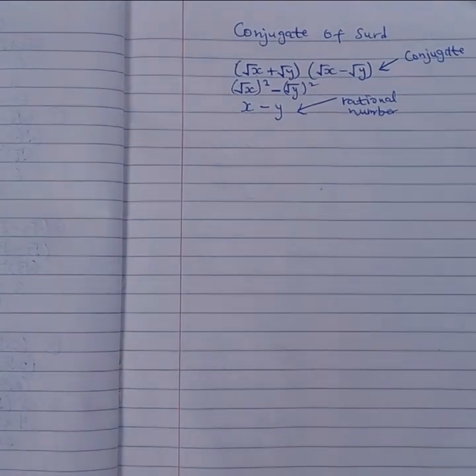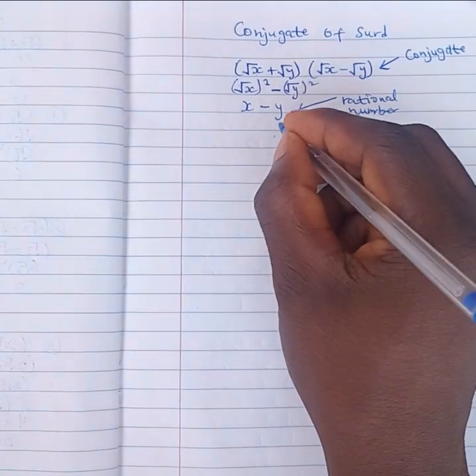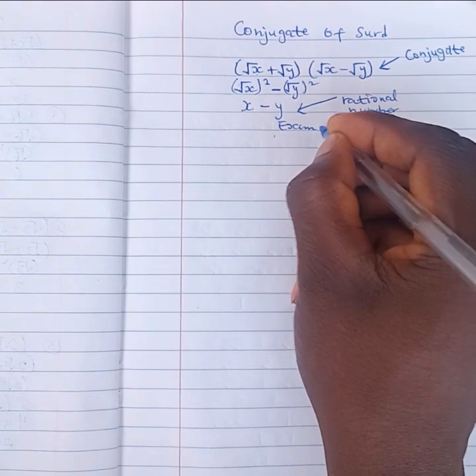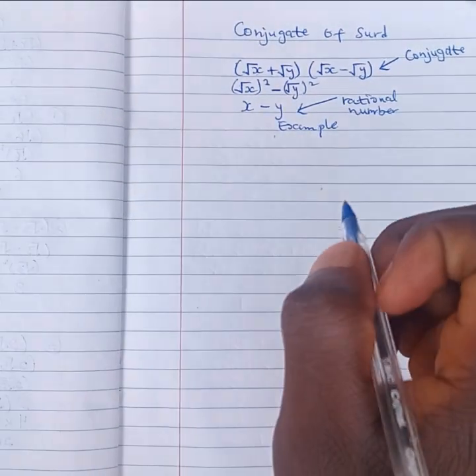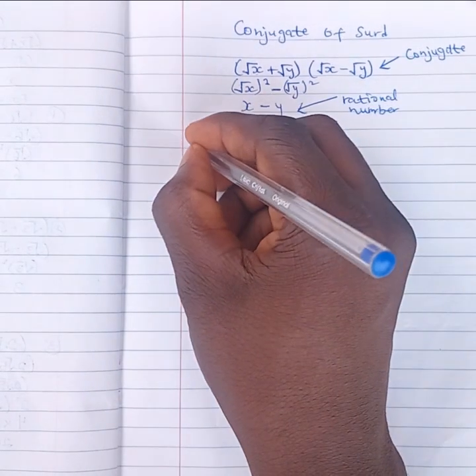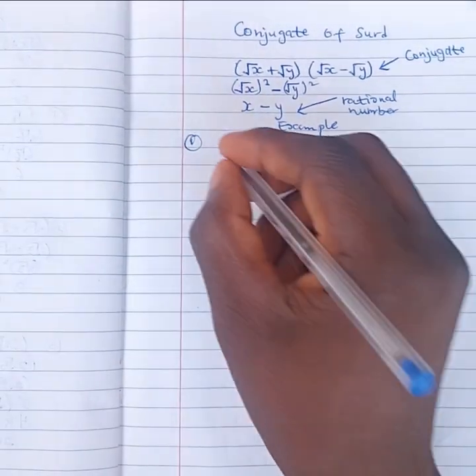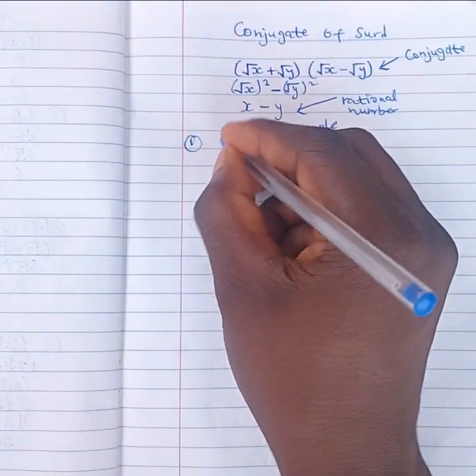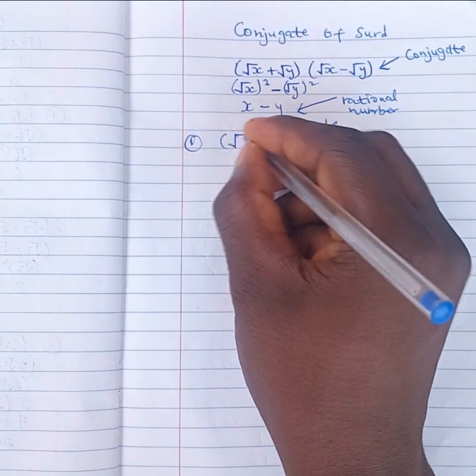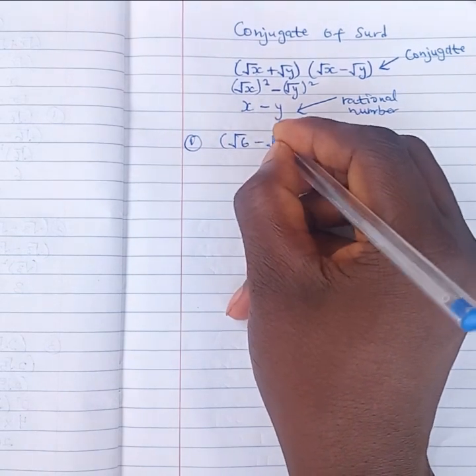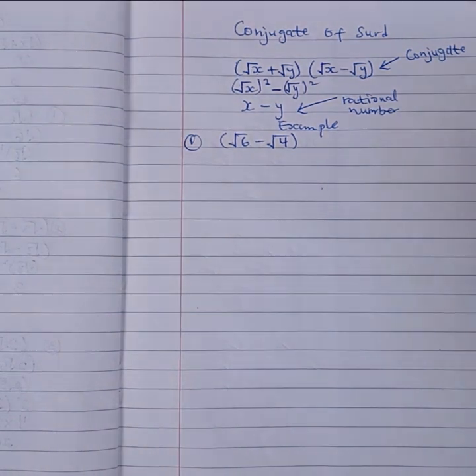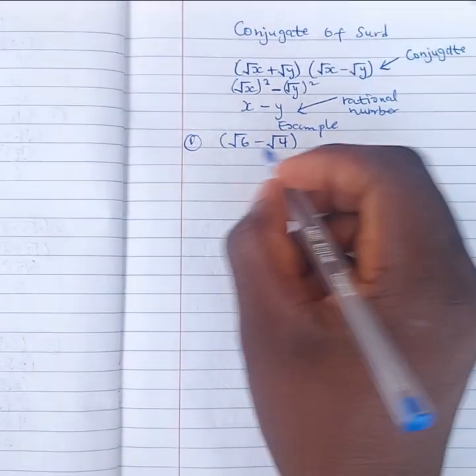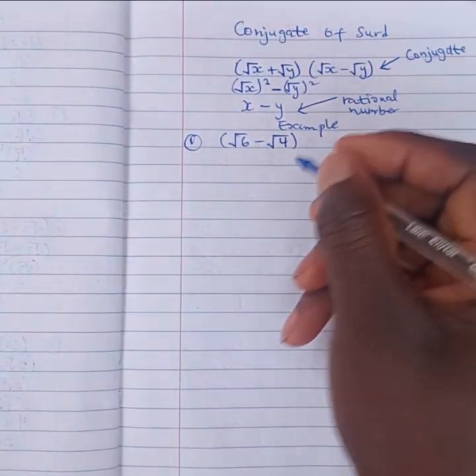So we take an example. Let's take our first example, example 1. If we are given open bracket square root of 6 minus square root of 4. In solving this, we need to use difference of two squares. So before that, we multiply it by its conjugate.